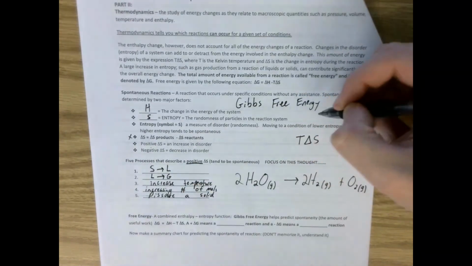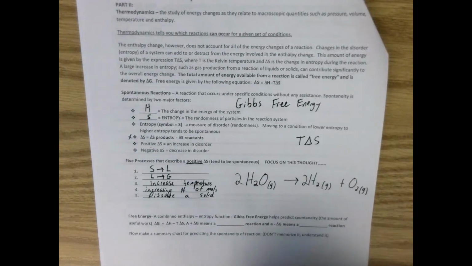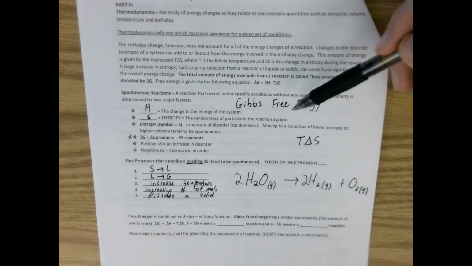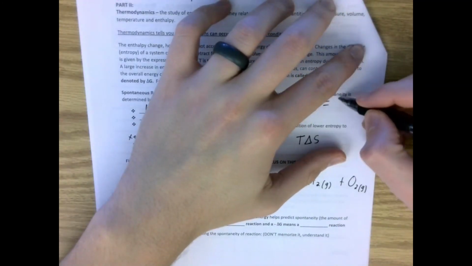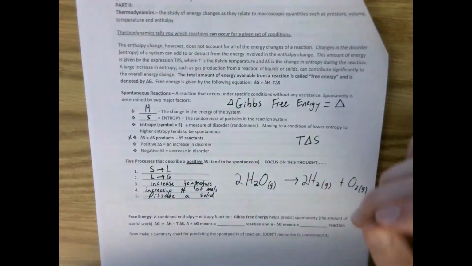So Gibbs is not a special thing, it was a man's name. It's just named after him. But for once, the symbol makes sense. So we want to talk about the change in Gibbs free energy. What does the symbol start with if it's changing? Delta. So the symbol for change in Gibbs free energy is delta what?